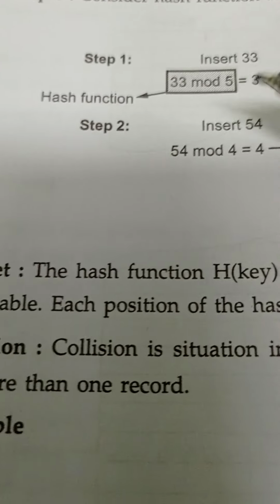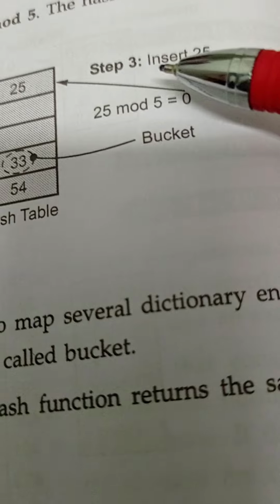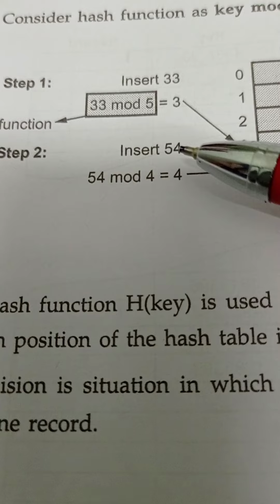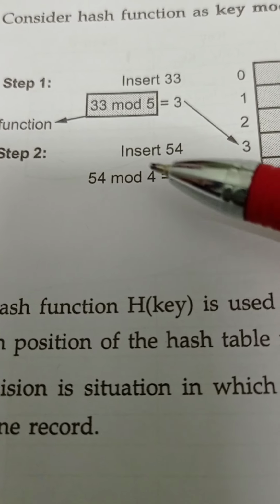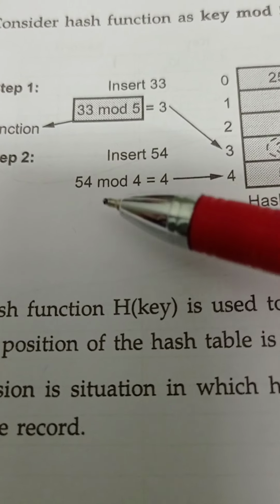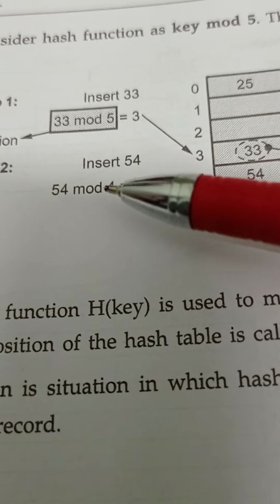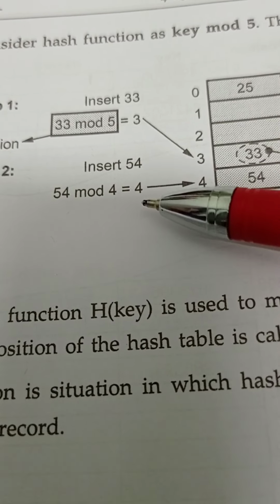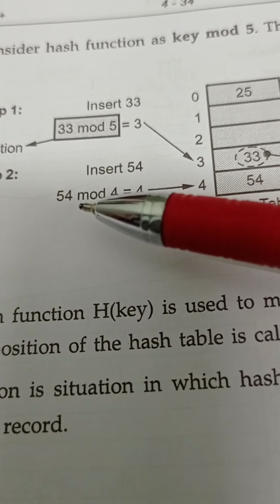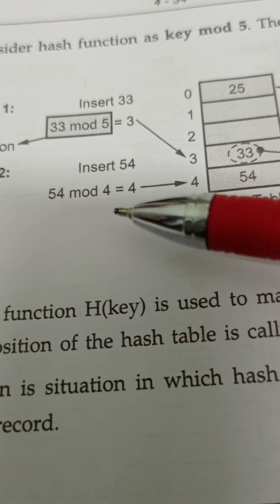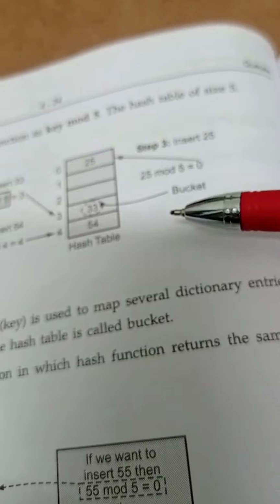Like here, for example, you see step 2. Suppose we want to insert 54. Where do we have to insert it? 54 mod 4 means 54 divided by 4, and we get the remainder 4. Here is a mistake.